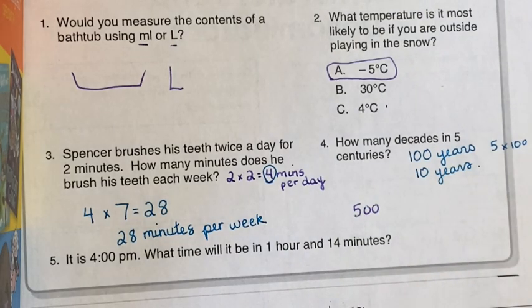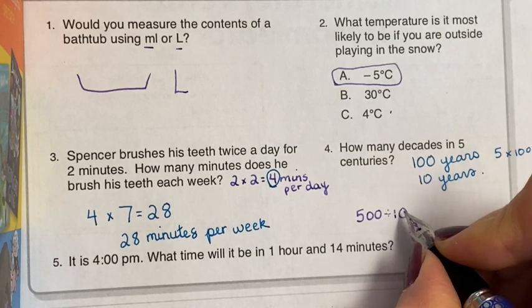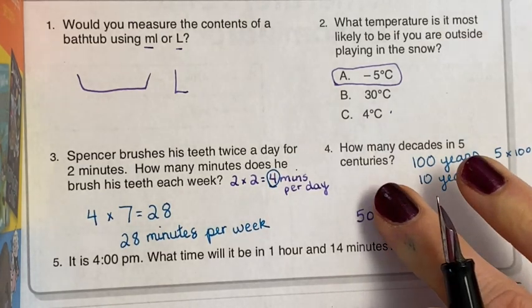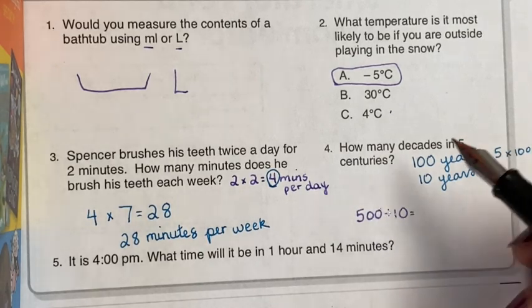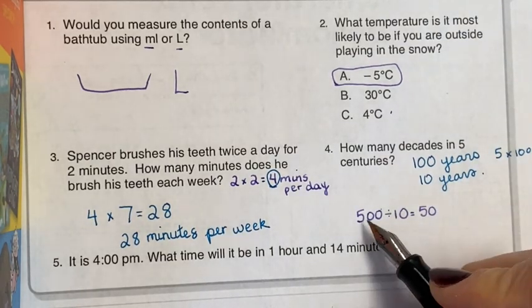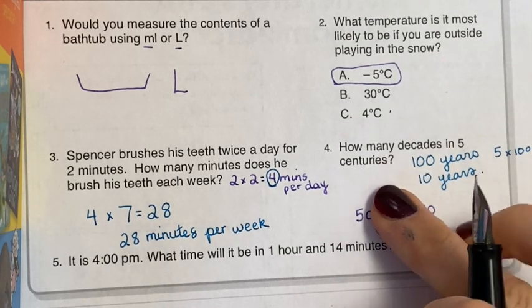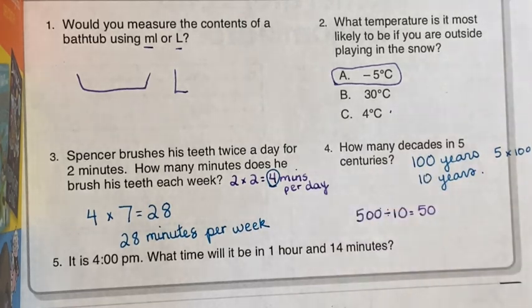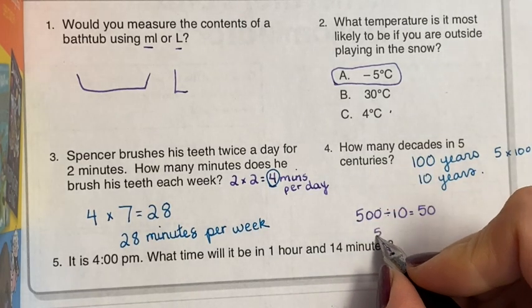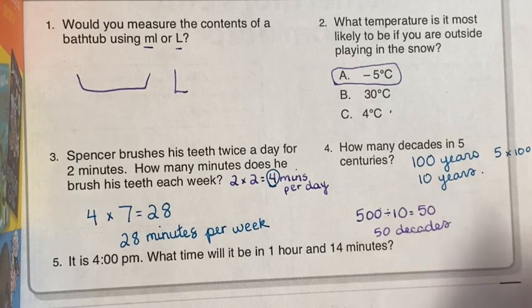Now we're going to take that 500 years and divide it into decades, into groups of 10. Divide by 10. Anytime we divide a number by 10 that has zeros on the end, we just take a 0 off. 500 divided by 10. Take a 0 off. There we go. There's 50 decades in 500 years.